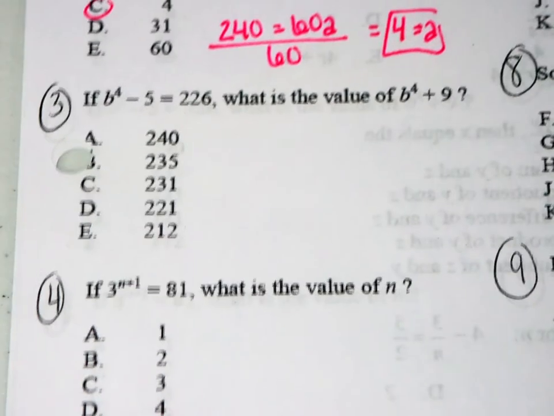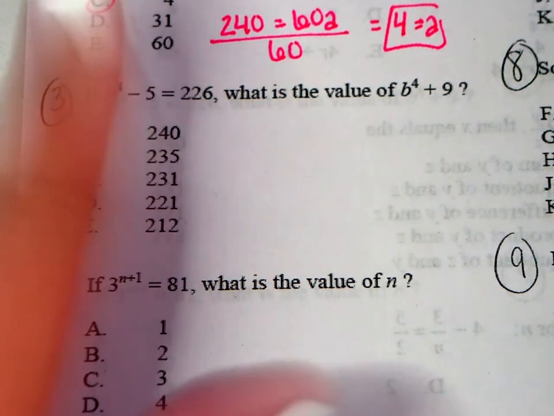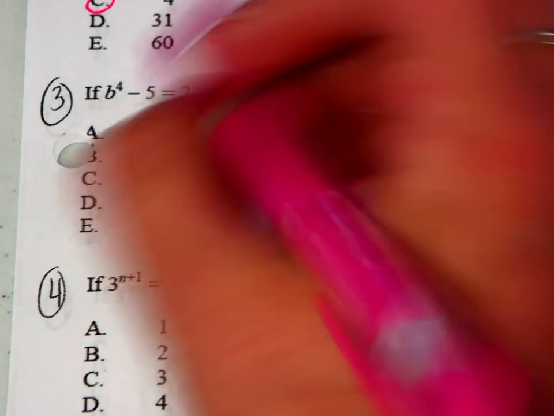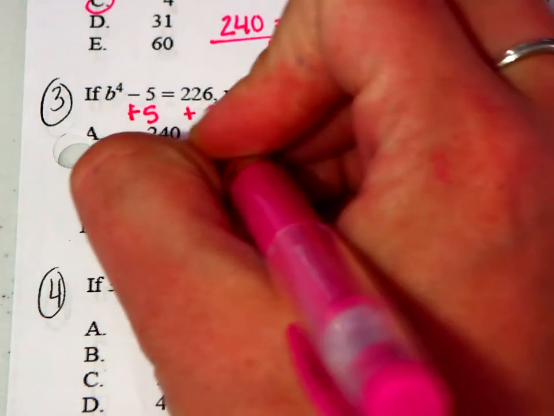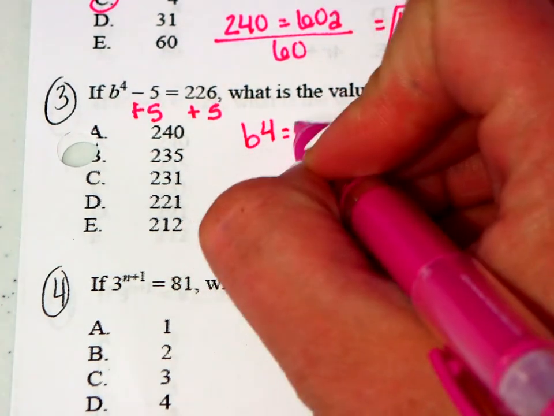All right, number 3. If b to the 4th minus 5 equals 226, what is the value of b to the 4th plus 9? The first thing I would do is right here, you can actually solve this problem because there's an equal sign. So I would go ahead and just add 5 to both sides. So I get b to the 4th equals 231.